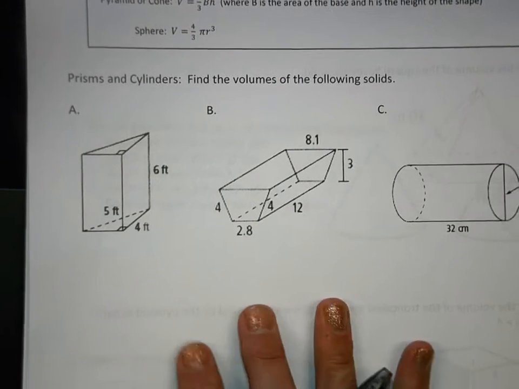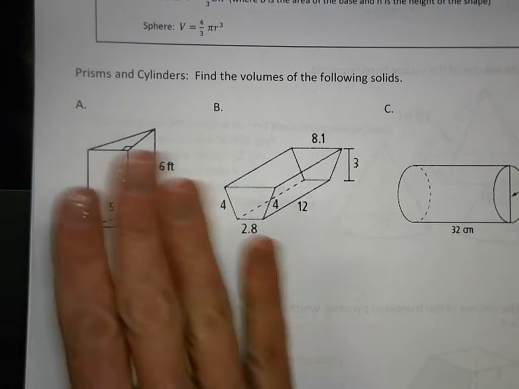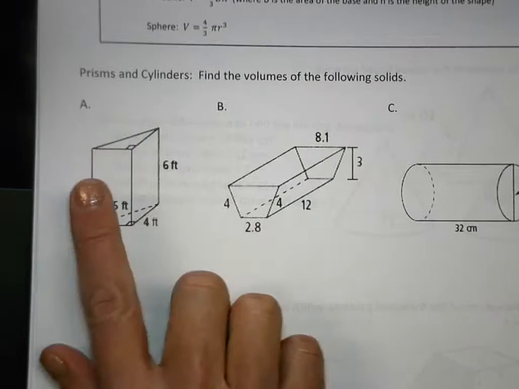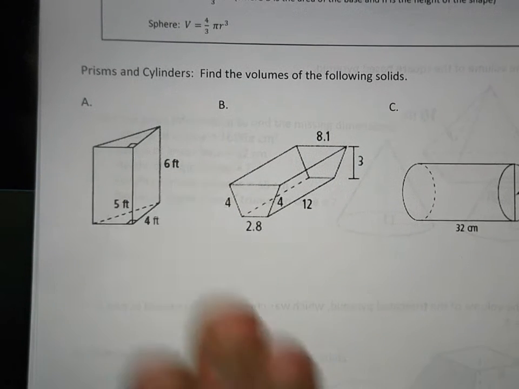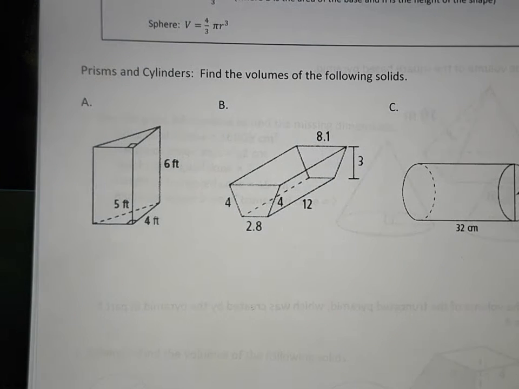So, just as I said in 9.0, when you're taking the volume of a figure, you need to look and decide what kind of figure this is. Okay, and this is a triangle. So my base area will be the area of a triangle, and then we multiply by the remaining dimension, which we call the height.